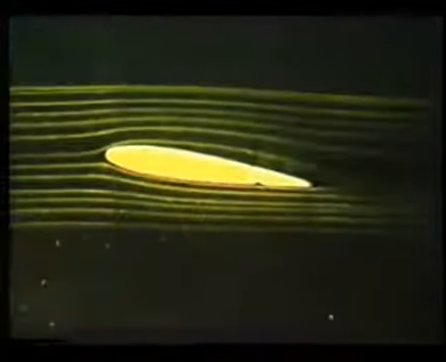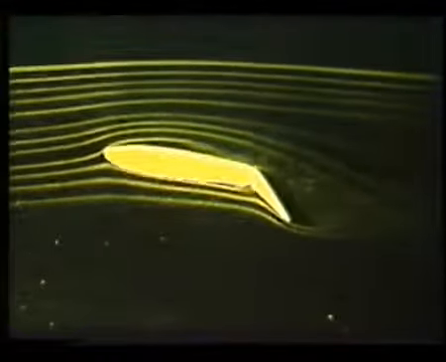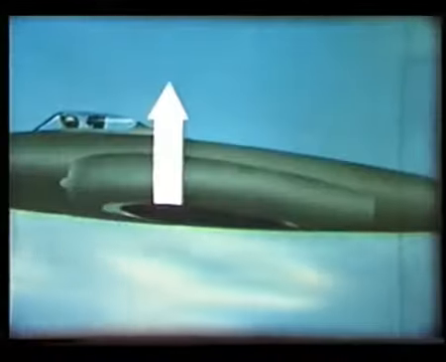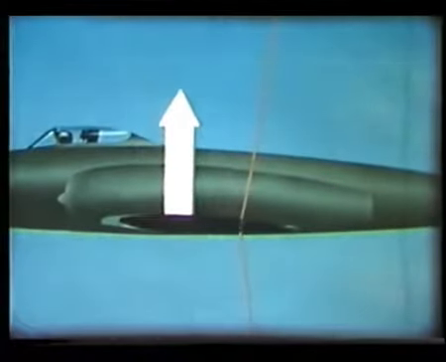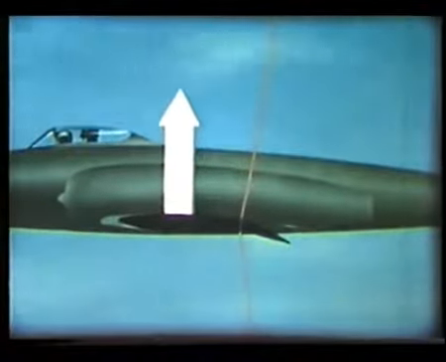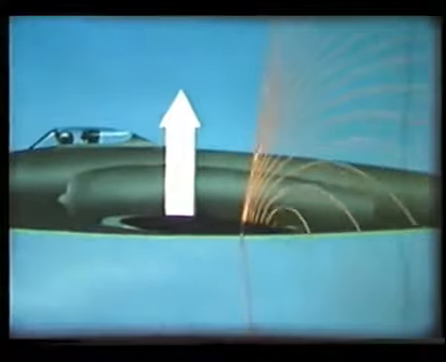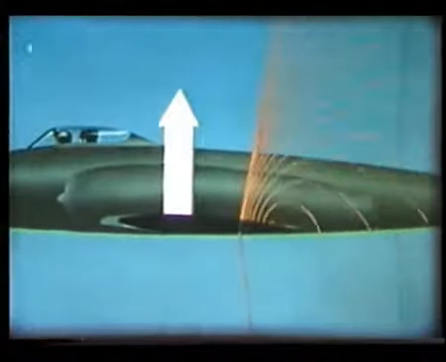Finally, the controls may lose their effectiveness. There are two main reasons for this. At subsonic speeds, a control surface affects the air all round the main surface, as the smoke streamlines show. For instance, moving an aileron affects the pressure distribution round the whole wing. But when a shock wave is present, the aileron has a much smaller effect. For any changes behind the shock wave can't affect the air ahead.